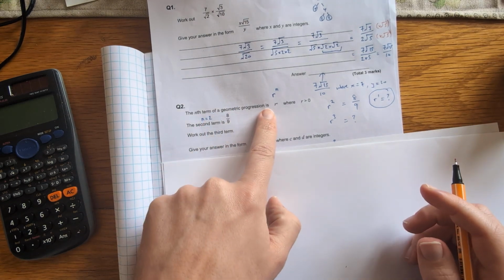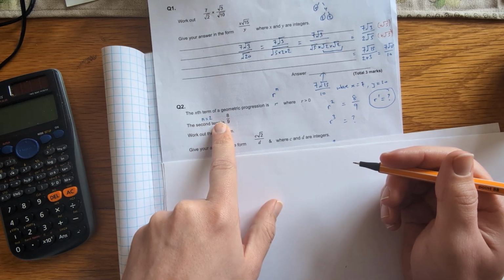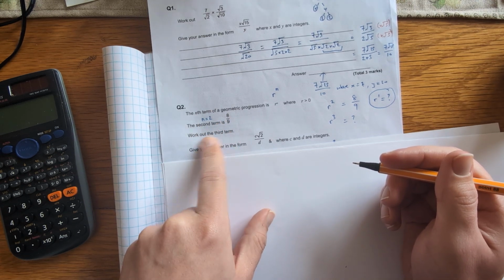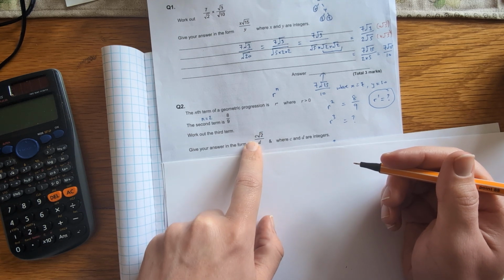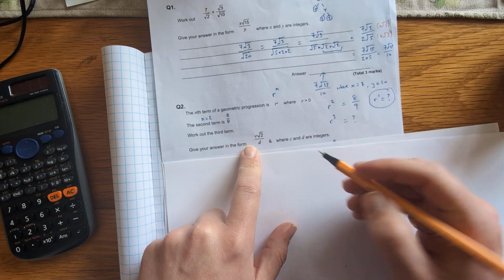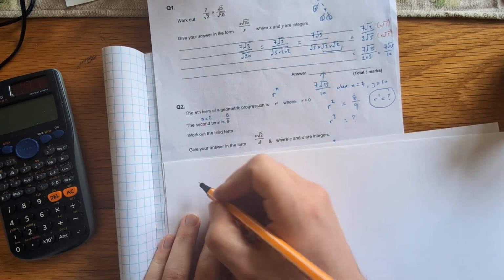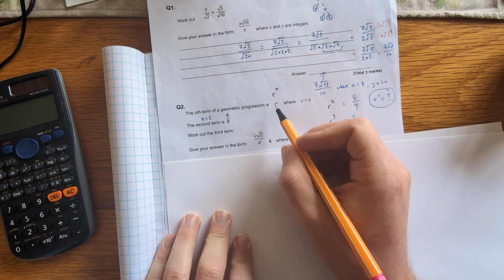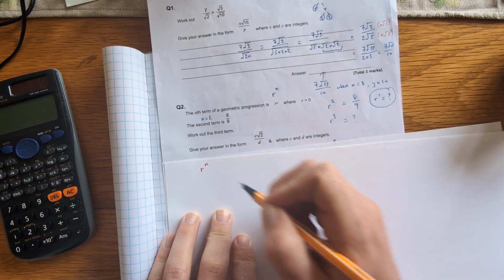The nth term of a geometric progression is r to the power of n, where r is greater than 0. The second term is 8/9. Work out the third term. We have to give our answer in the form c root 2 over d, where c and d are integers, or whole numbers. So I'm going to write this, the geometric progression nth term on this sheet. So it's r to the power of n.